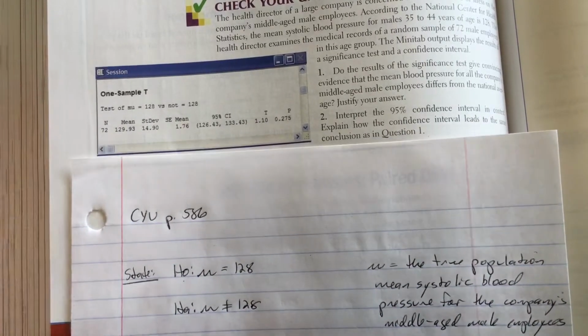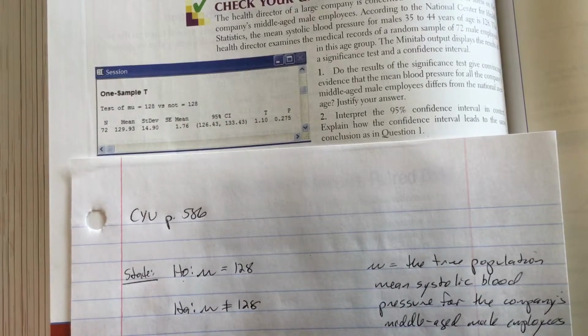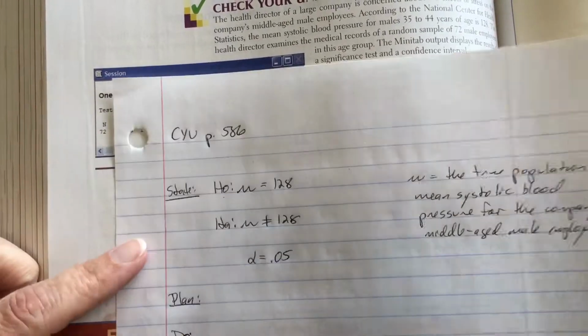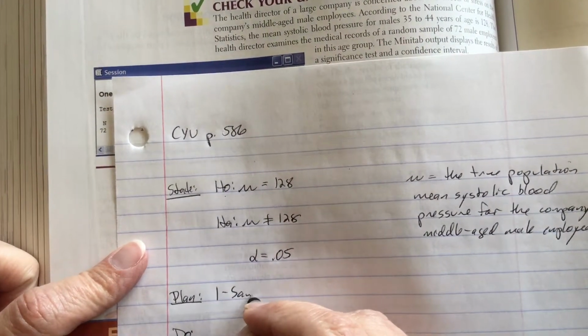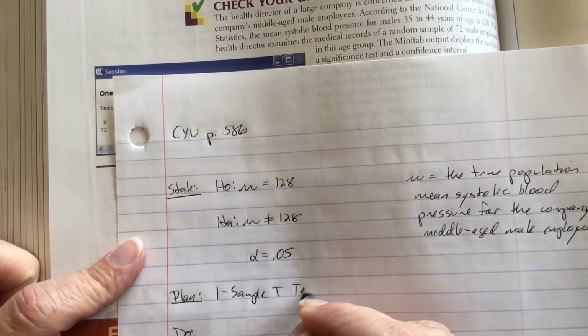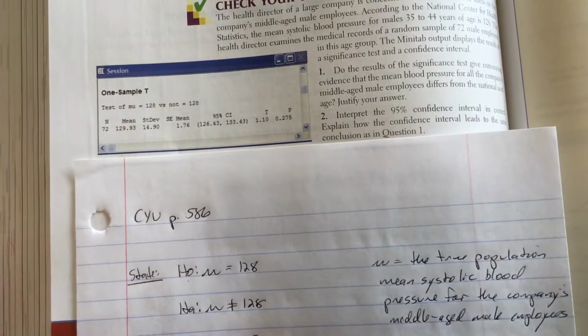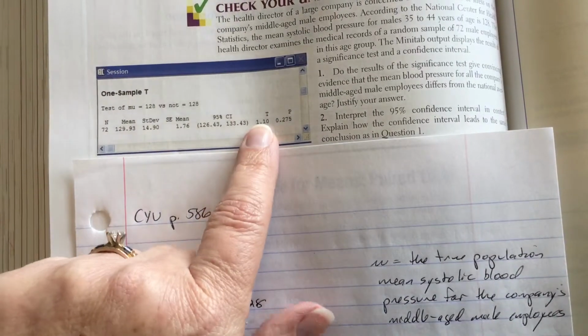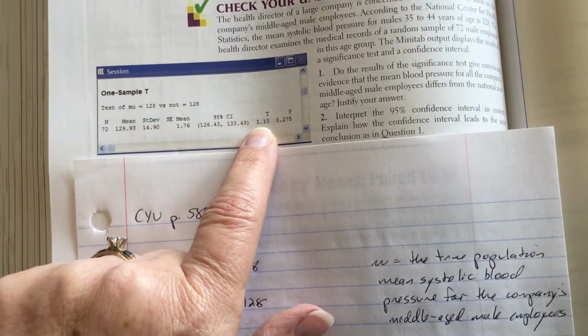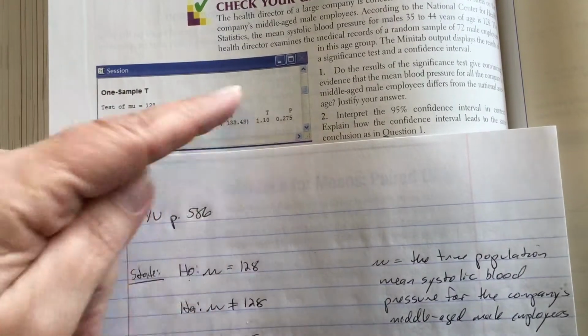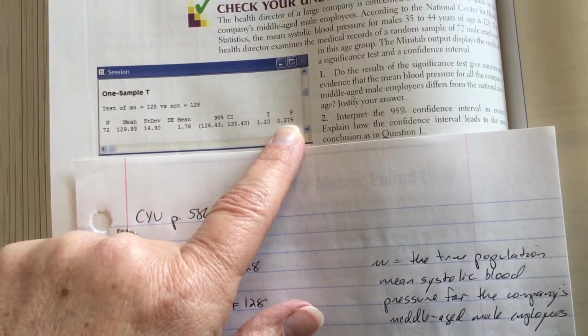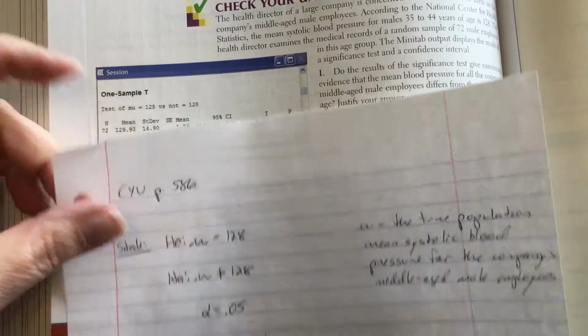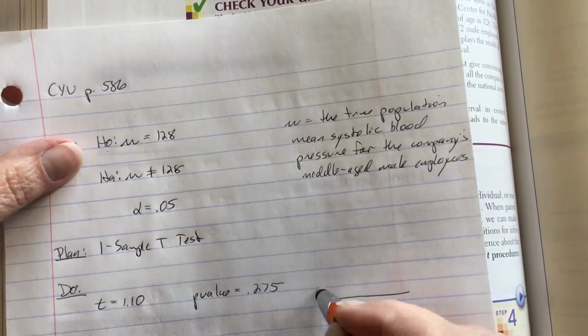I'm not going to worry about the plan because they already ran the test. I assume all the conditions are met and we're good to go. We already know it's a one-sample t test. Okay, and now the do. Do I even need to calculate a t statistic or a p-value? Nope, it's already done for me. My t is 1.10 and my p-value is 0.275. Now remember, this is a two-tailed test.